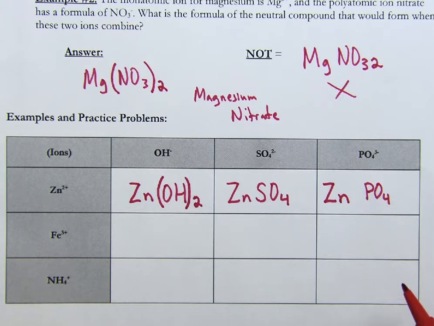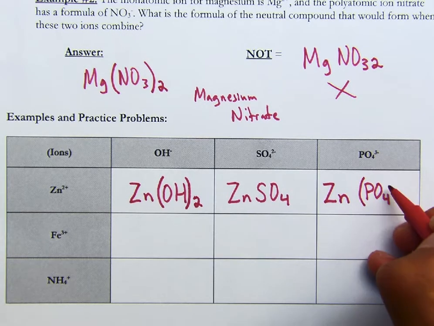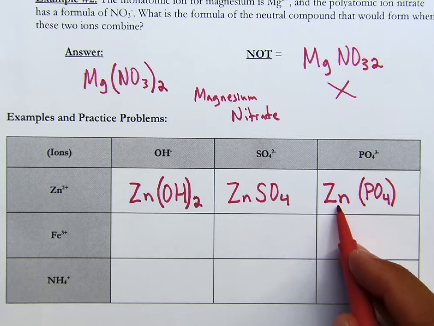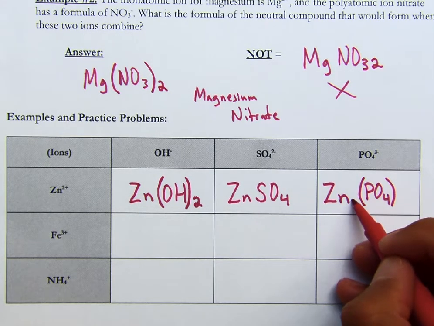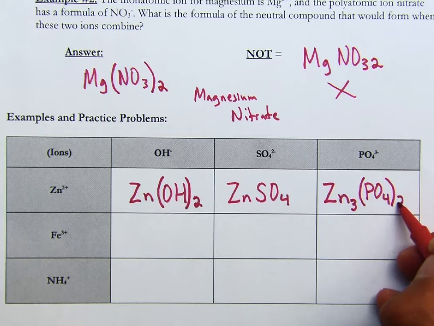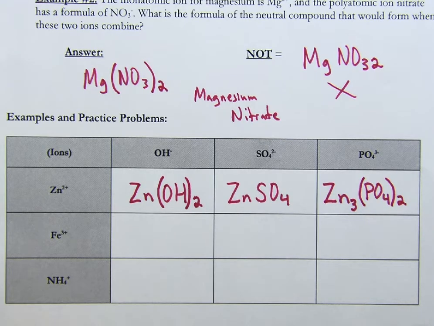It's one of those common multiple things where we're going to need to put this in parentheses because we're going to need more than one of it. If this is +2, we're going to need 3 of it. That gives you +6. And if this is -3, you're going to need 2 of it. That gives you -6. So you can see that's a little bit confusing because you got to get your parentheses in there. But that's your simplest neutral compound.